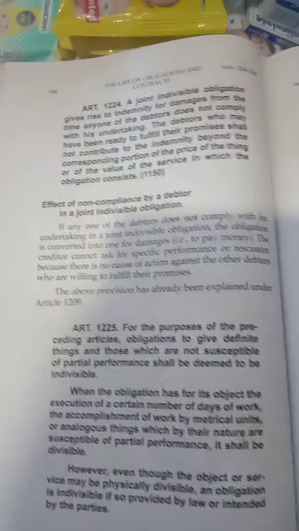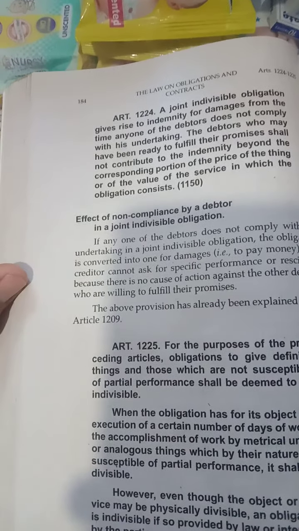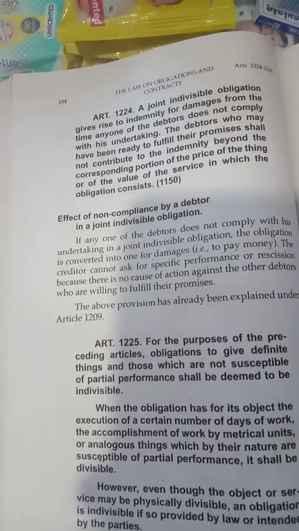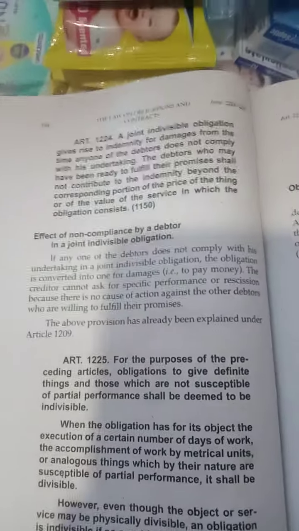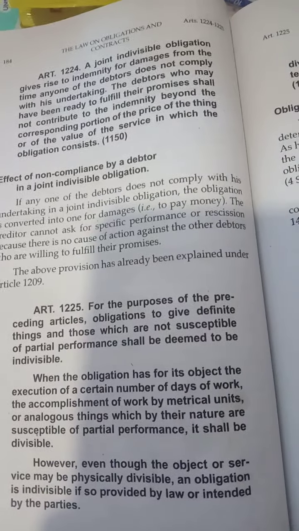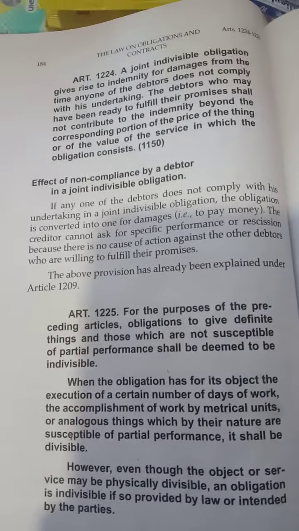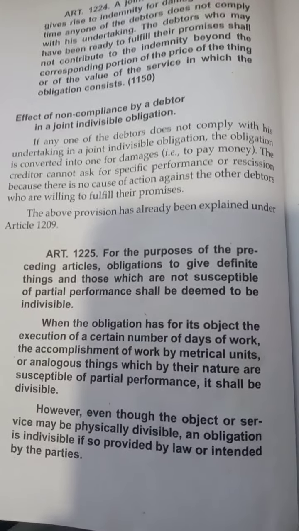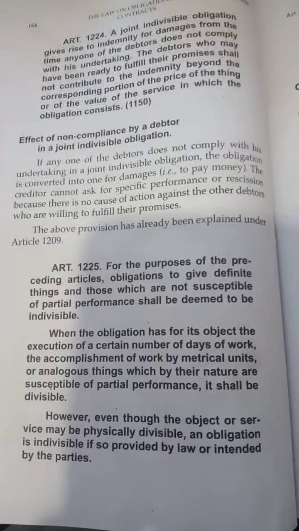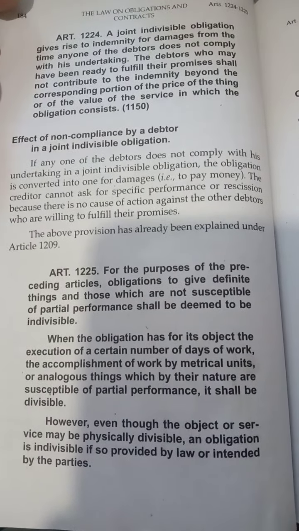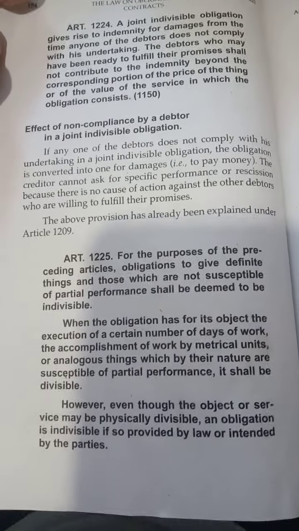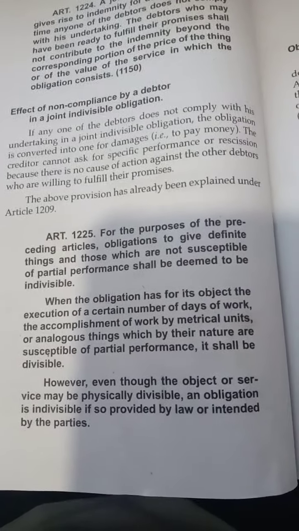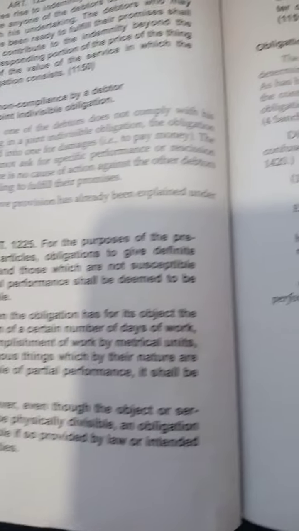Article 1224, joint indivisible obligation. May pagkakahalintulad po sa talakay natin doon sa former topic tungkol sa solidary obligations. Now, the purpose of the preceding articles, that's 1224, 1223: the obligation of indemnities and those which are not susceptible of partial performance shall be deemed to be indivisible. In the obligations to do, usually, subject to partial performance, it shall be considered to be divisible.